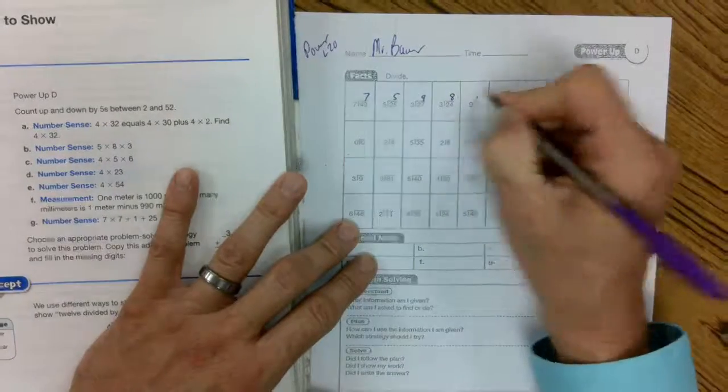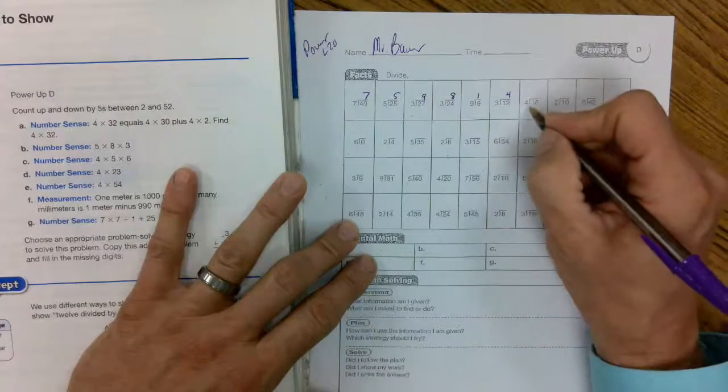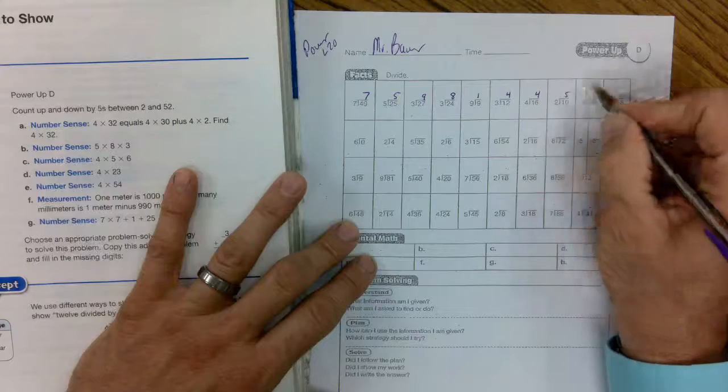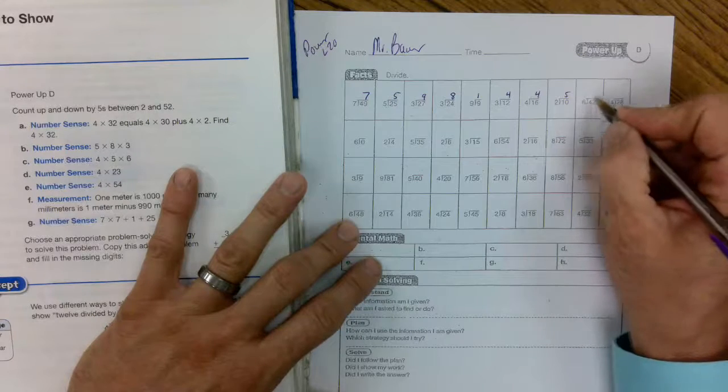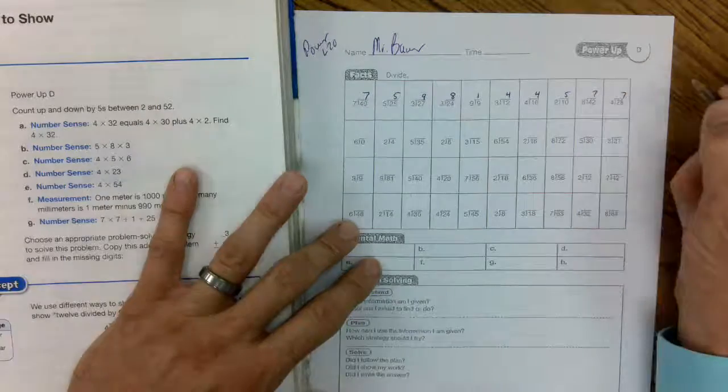9 divided by 9 is 1. 12 divided by 3 is 4. 16 divided by 4 is 4. 10 divided by 2 is 5. 42 divided by 6 is 7. 28 divided by 4 is 7.